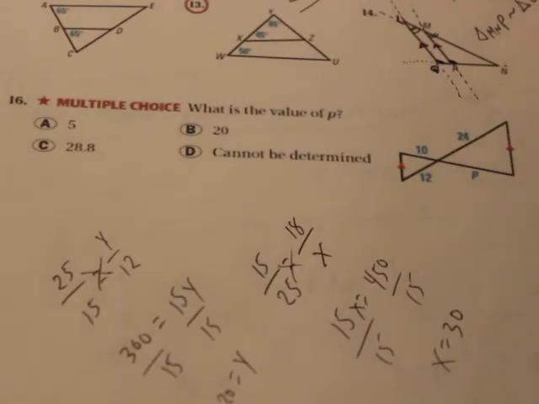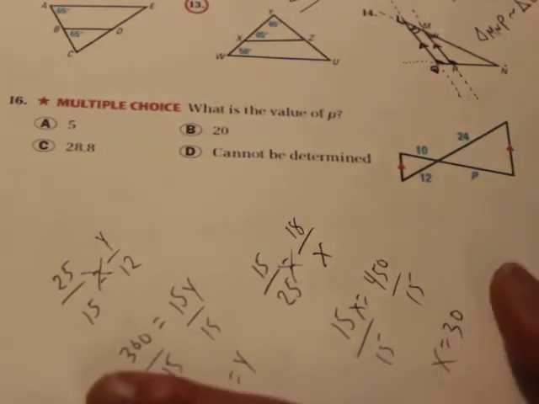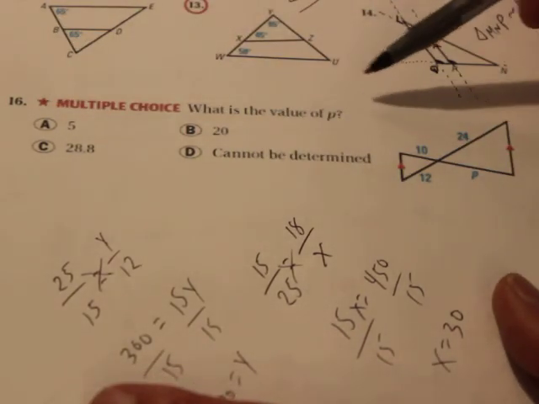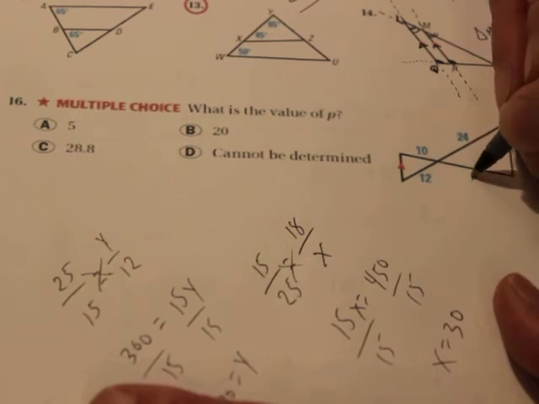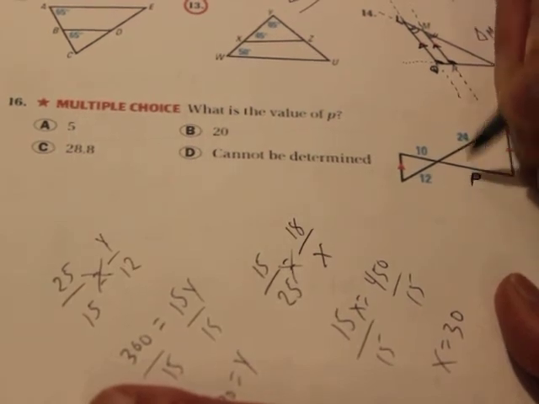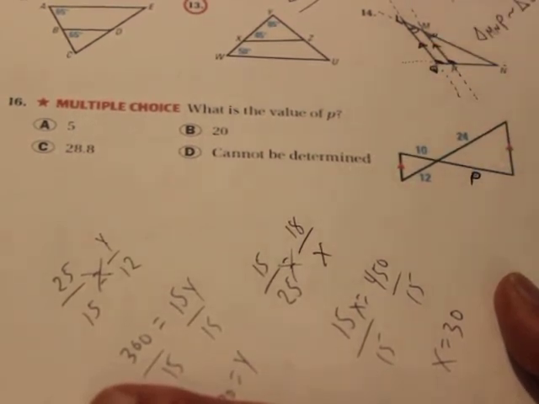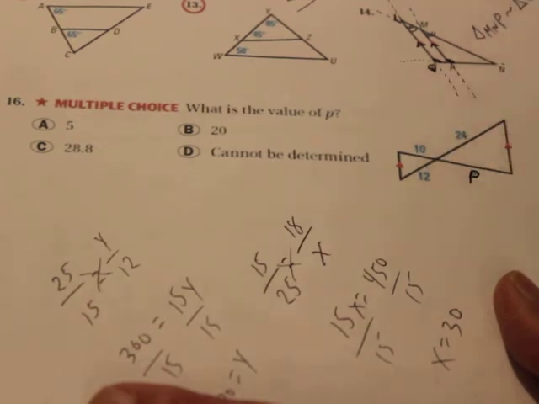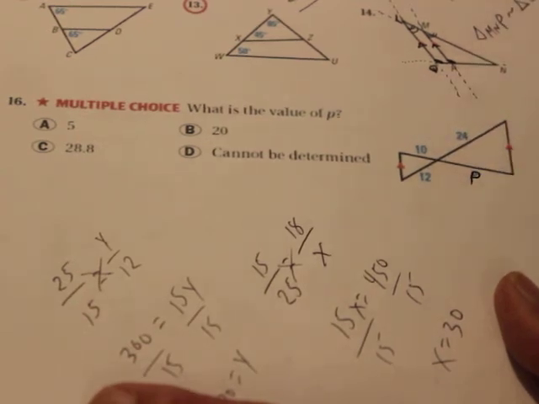Anybody else who has questions can schedule a Google Meet with me if you still have questions on this. But here we have number 16. It says, what is the value of P? P is this one right here. And we need to set up some sort of a ratio, but I can't just match up any old sides. I have to make sure I match up the angles of these triangles.